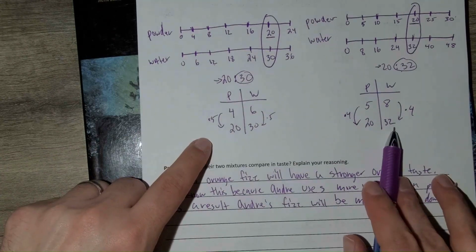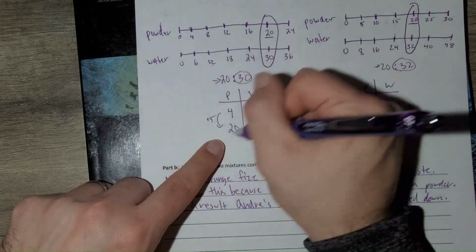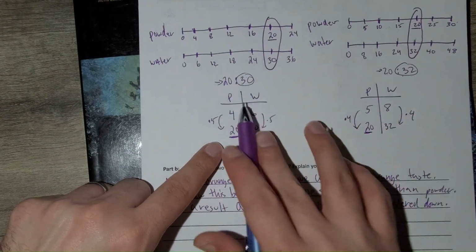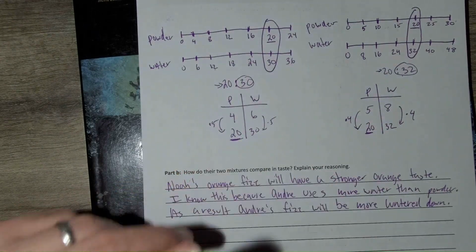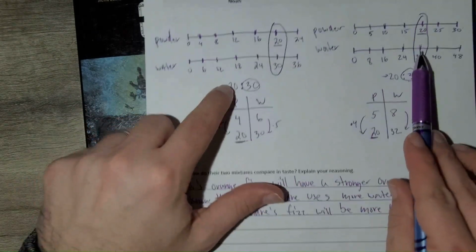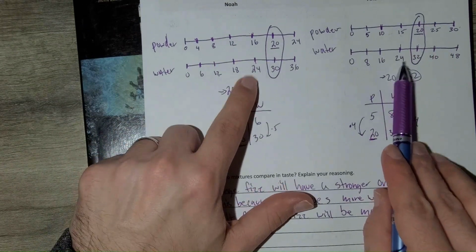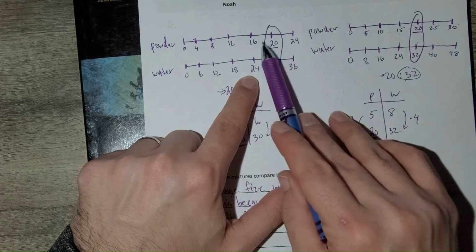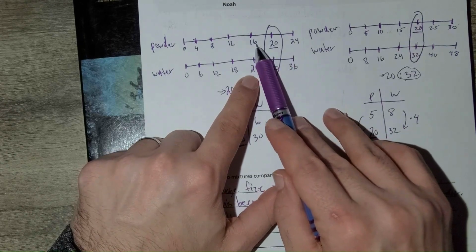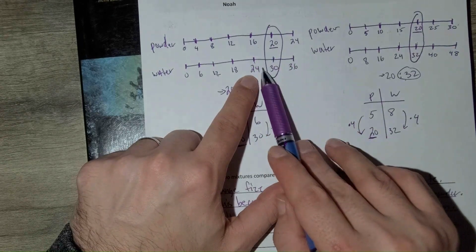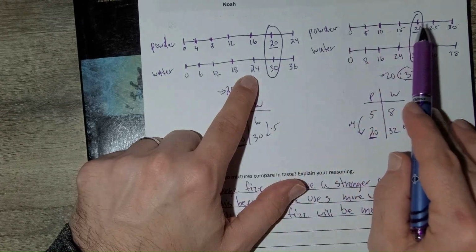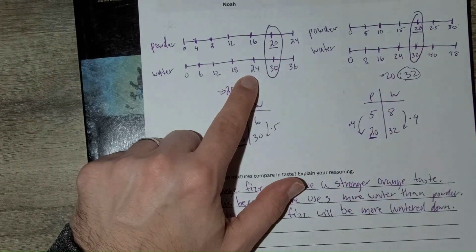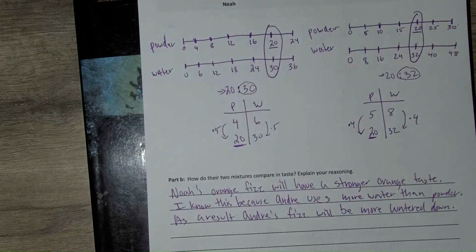The only problem with using a table here is you need to know that the least common multiple is 20. Or if you wanted to do the least common multiple with your water, it would have been 24. And we could see that in our double number line here, that when there's 24 cups of water, Noah uses more powder. And so this is another example of where Noah is using more powder compared to water, while Andre is using less powder, right? 16 is more than 15, so that means Noah's will taste more orangey.